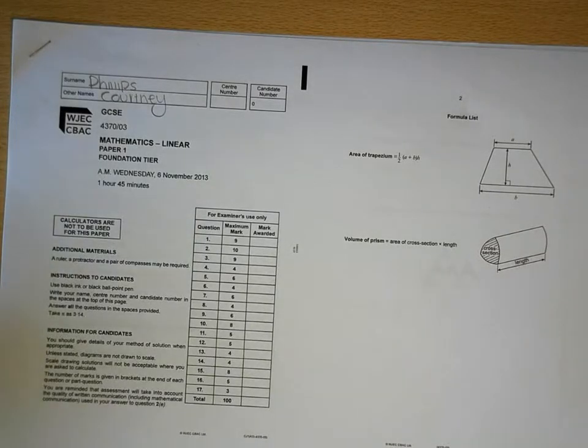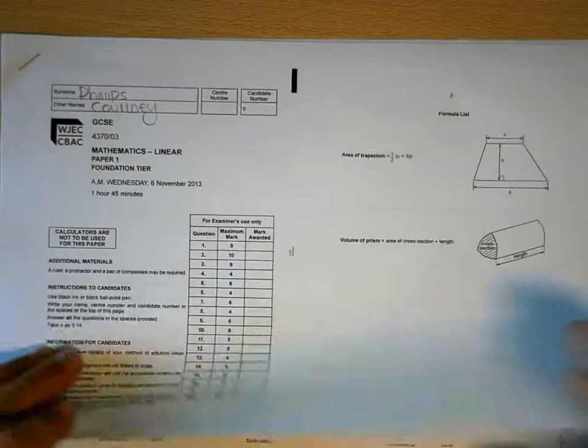Alright Courtney, well it was a pretty dire attempt last week on the homework, but the last paper you sat for me, you got 55, which was a D, quite a high D, so let's see if you can improve on 55 this week.